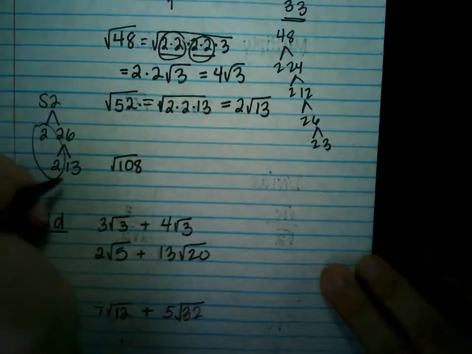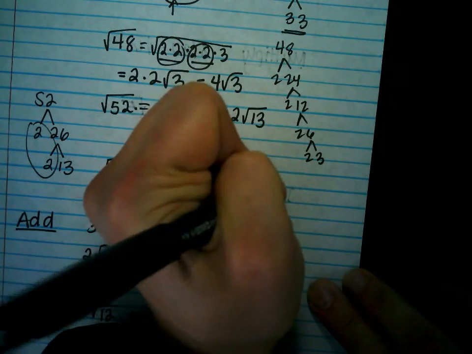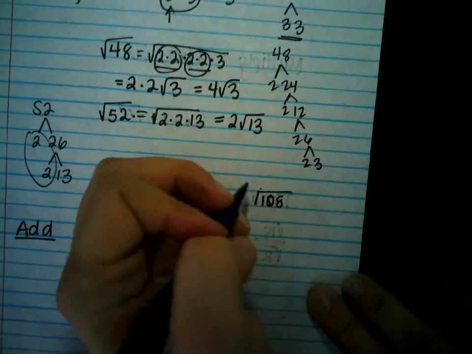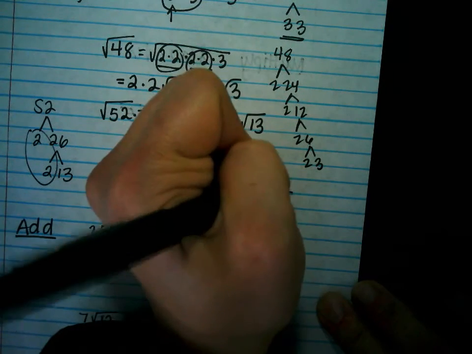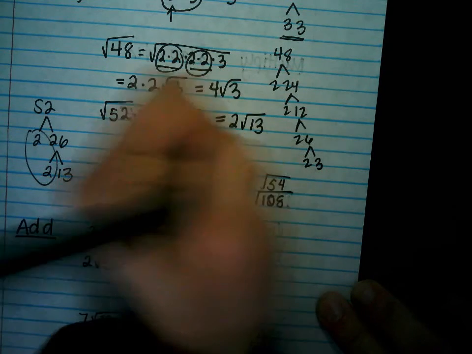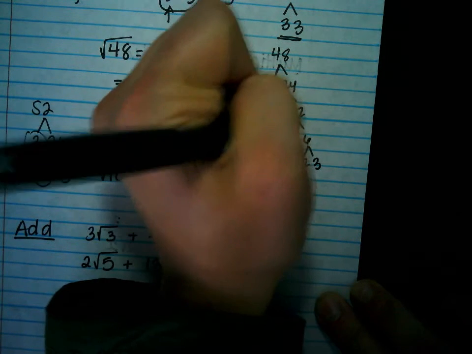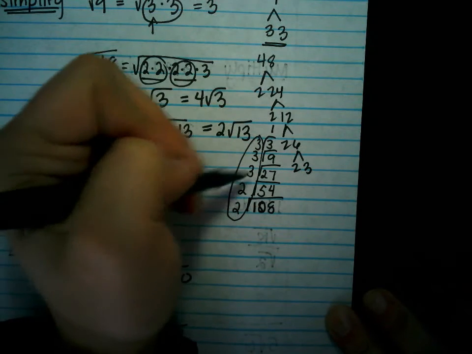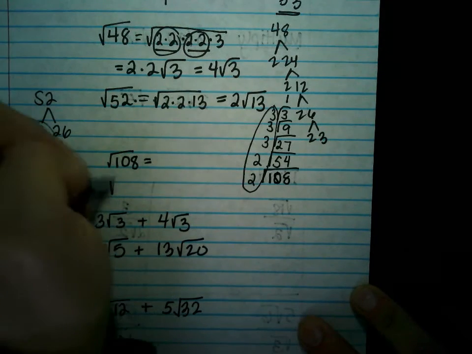And 108, I'll show you the birthday cake method. You can do that as well. But you have to plan ahead on space. I might run out of space here. Almost out of space. So assuming I did that right, I got 2 times 2 times 3 times 3 times 3 is equal to 108.